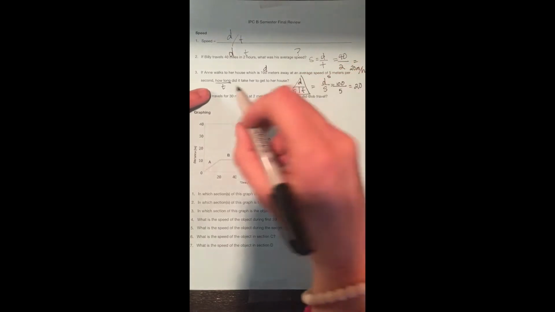Okay, my distance was 100. My speed was 5. 100 divided by 5 is 20. What are our units? Meters per second. Sorry, meters. No, seconds. Time. 20 seconds.